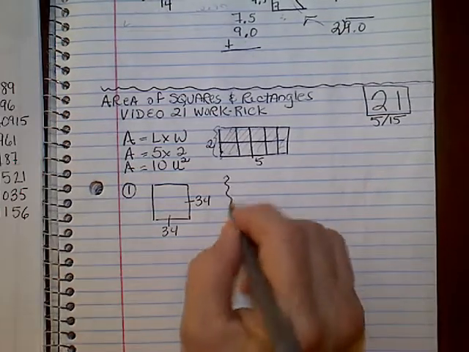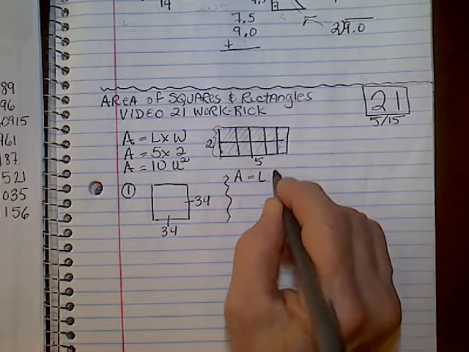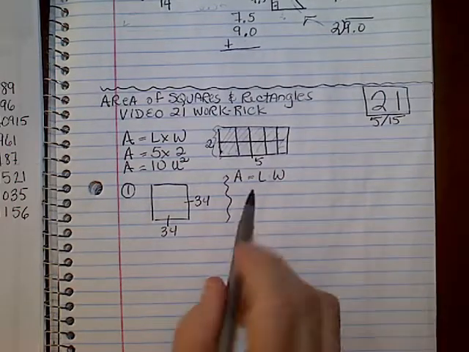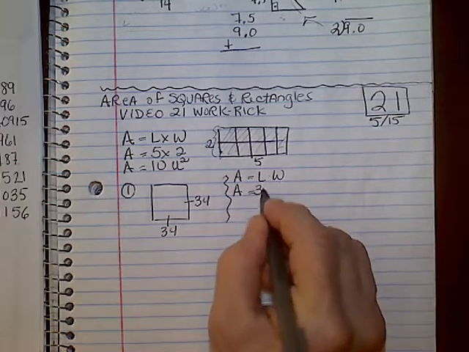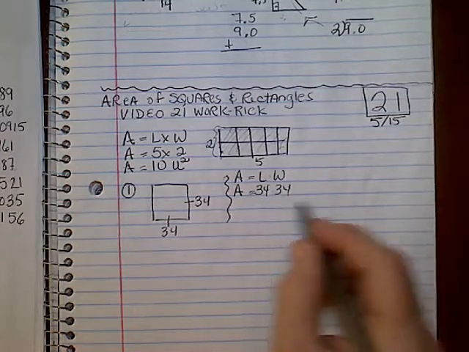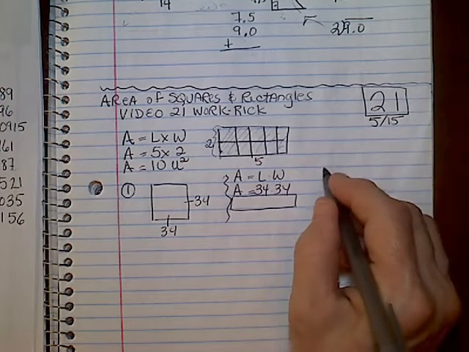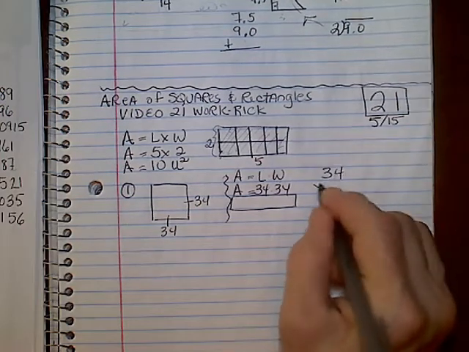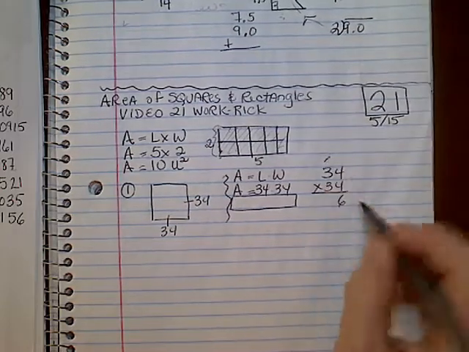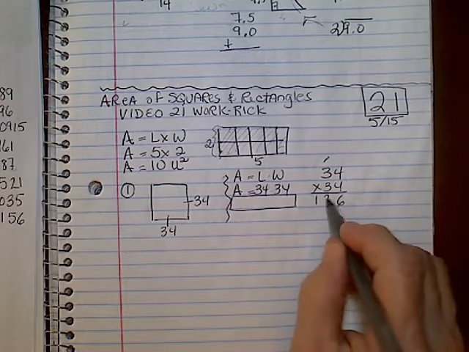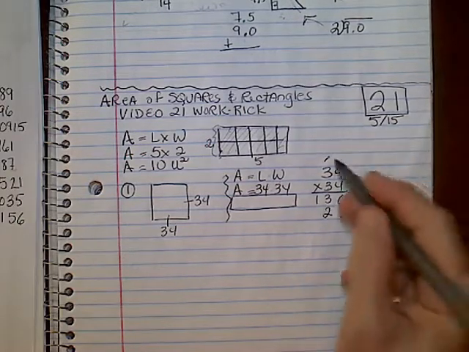And I'm going to stick with the same formula. A is equal to length times width. Well, in this case, they're exactly the same. So please put your formula. And then I'm going to leave a nice spot for my answer, but I'm going to solve it over here. And 3 times the 34, that's 12.